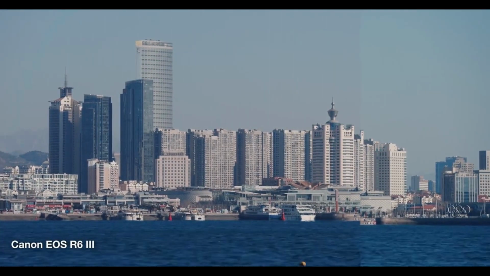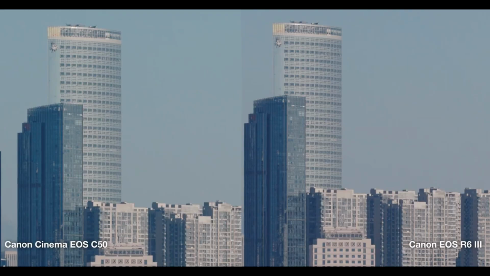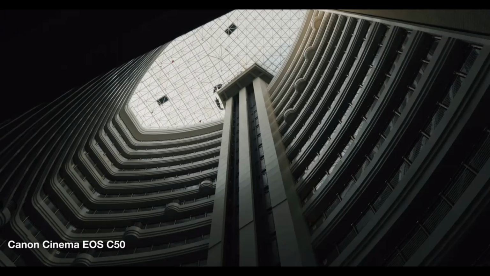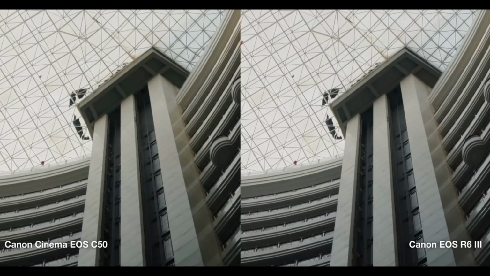I can only say that perhaps you might find the R6's reddish tone a bit more appealing, but as a cinema camera, having sufficiently neutral and realistic colour reproduction is an essential requirement. On this point, personally, I actually lean more towards the C50.